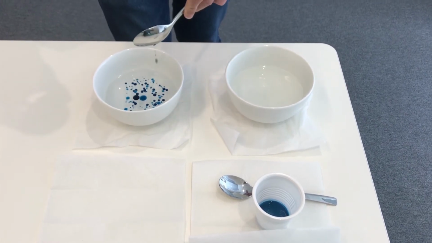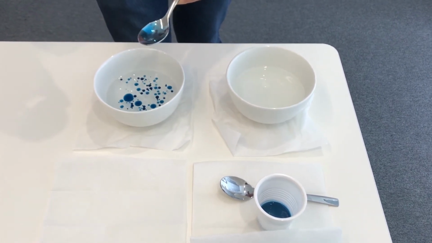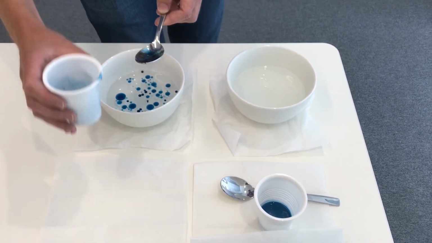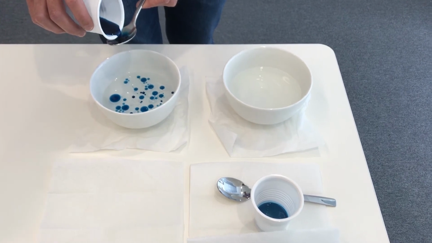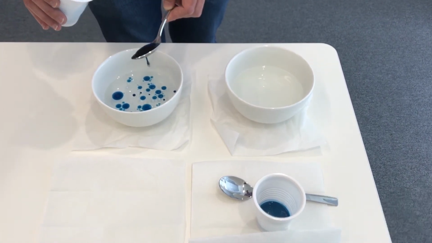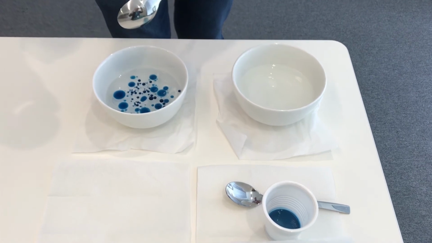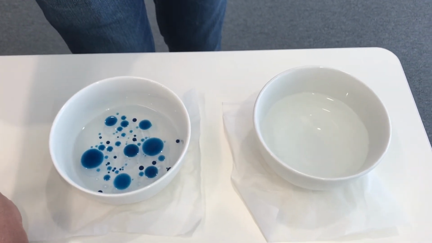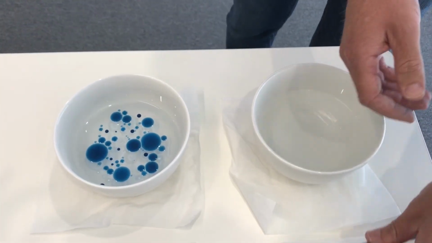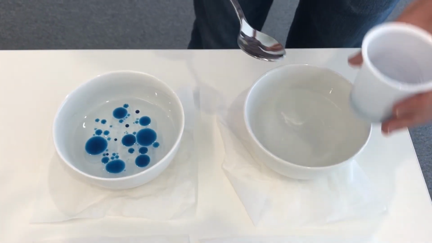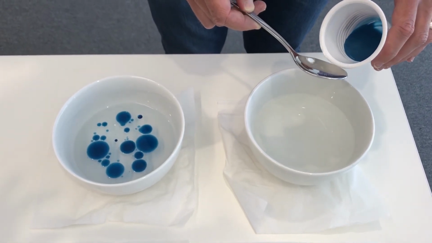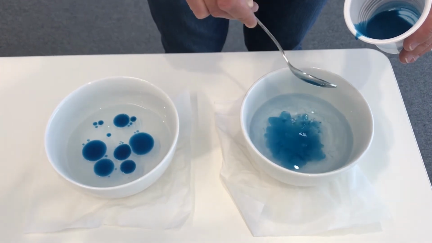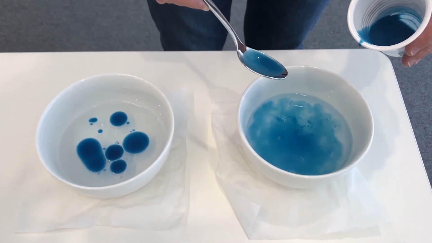You can see how the oil really clumps together. It doesn't spread evenly across the surface. Let's put a little bit more in there. So now we'll see what happens with the olive oil, food colouring and phosphatidylcholine mix. You can see already that it spreads straight over the surface.